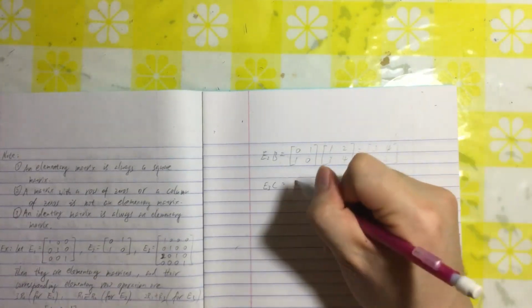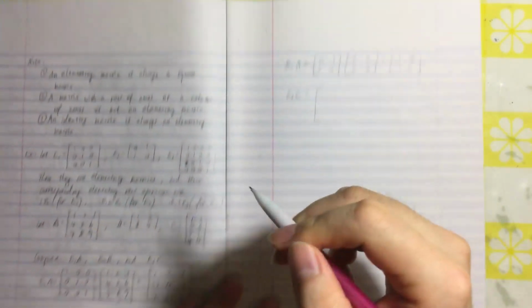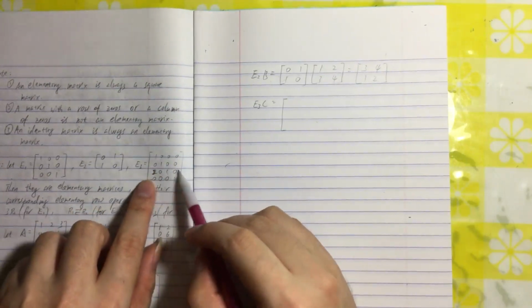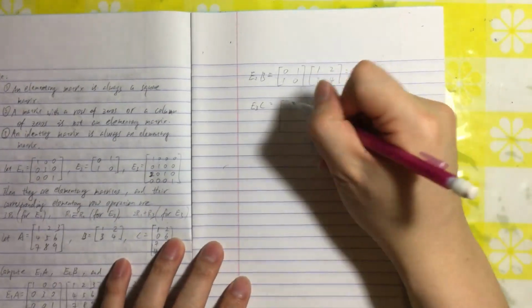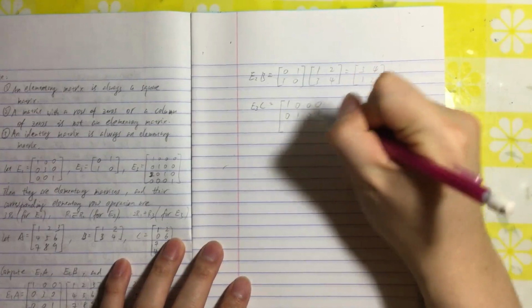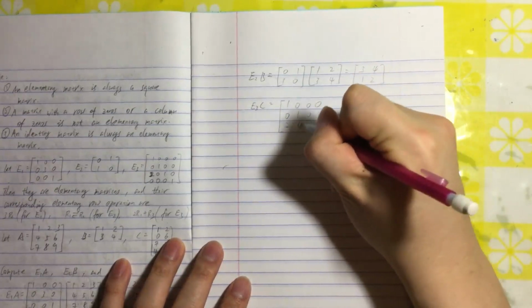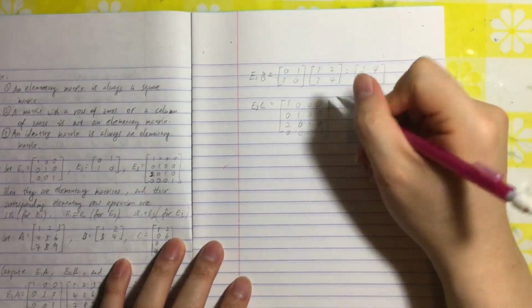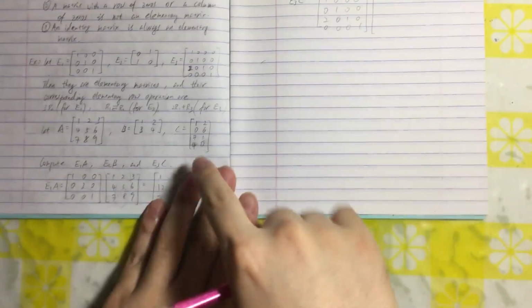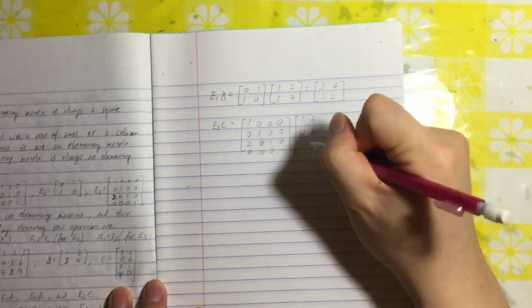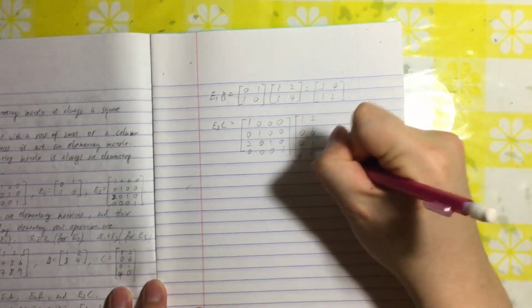What's E3C? E3 is the 4 by 4 matrix 1, 0, 0, 0, 0, 1, 0, 0, 2, 0, 1, 0, 0, 0, 0, 1. That's E3. Matrix C is this 4 by 2 matrix: 1, 2, 0, 6, 7, 1, 4, 0.